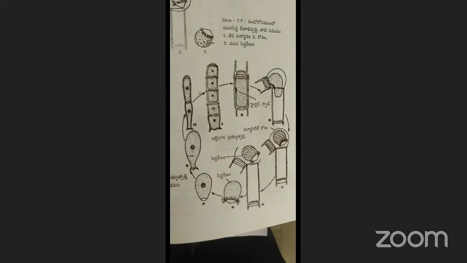The macrandrous forms are usually monoecious. They produce antheridia and oogonia on the same plant. Sometimes they are dioecious, producing antheridia or oogonia on different individual plants, individual filaments. That is the macrandrous type.